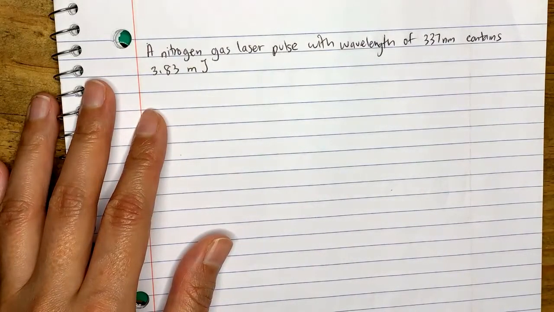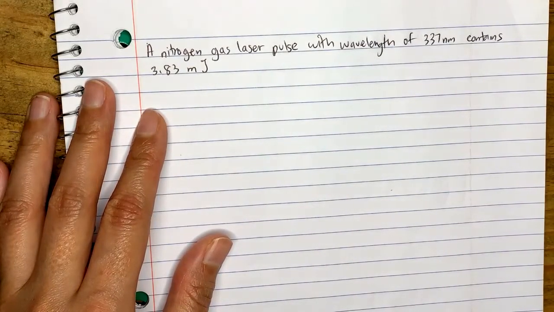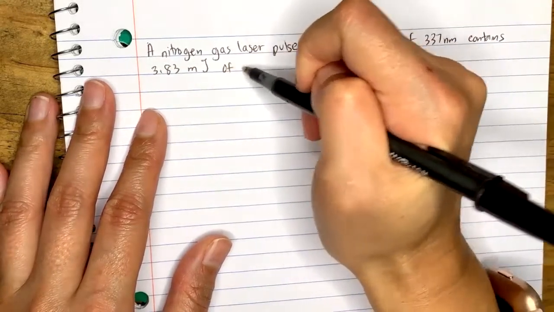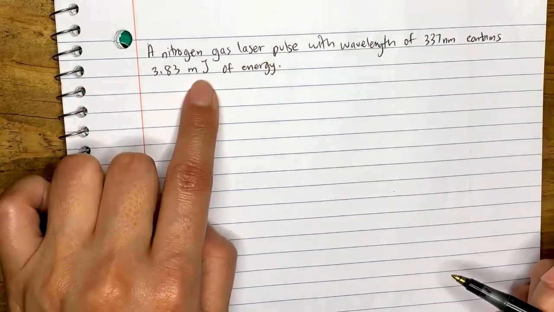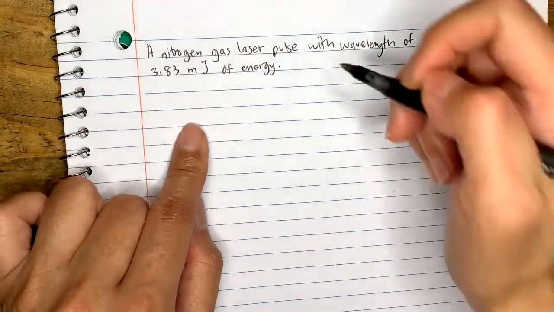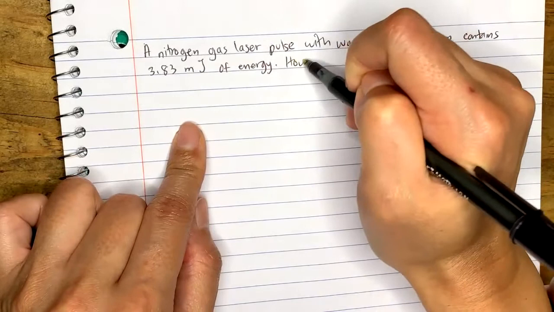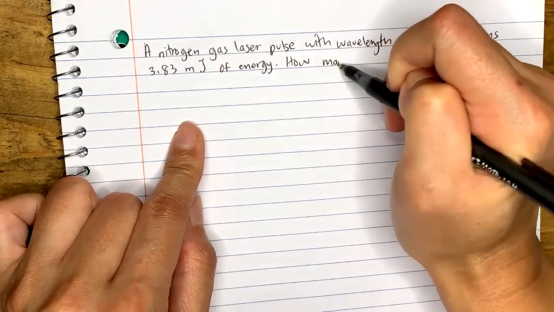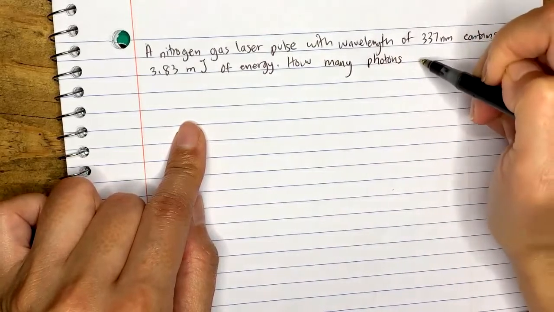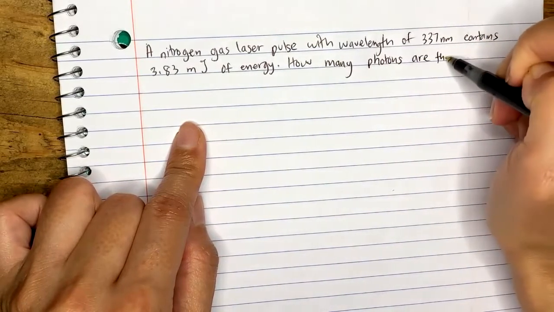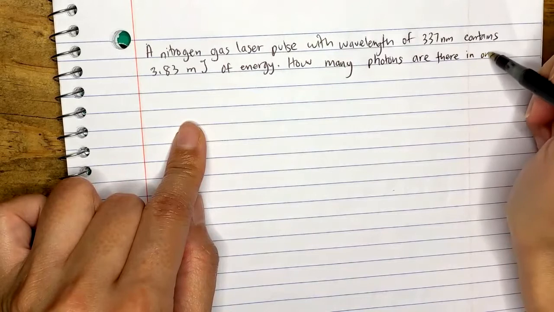Milli is 10 to the minus 3. 1 times 10 to the minus 3, okay? Millijoules of energy. Because it's just one pulse, so it's less than 1 joule, it's millijoules here. And it says in that pulse, how many photons are there in one pulse?